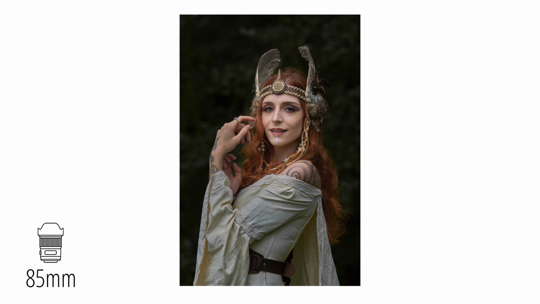Do you plan on photographing people often? An 85mm lens is often chosen for portraits. This focal length is believed to be the best because it produces little distortion and flatters the head.